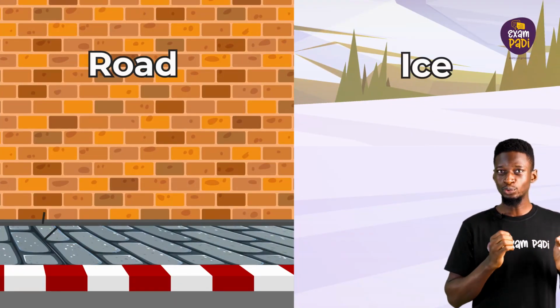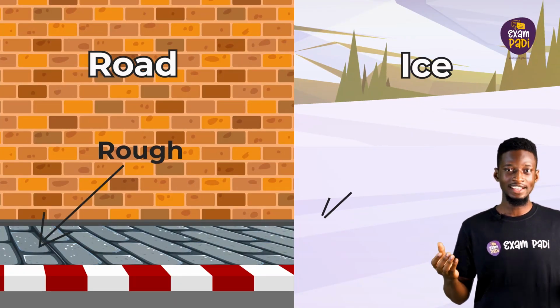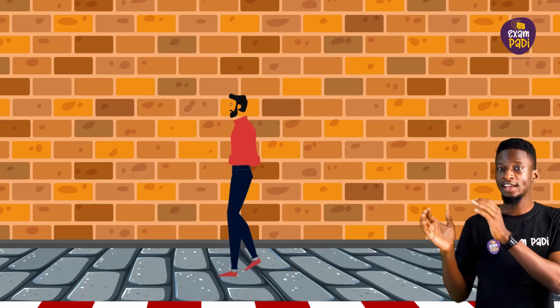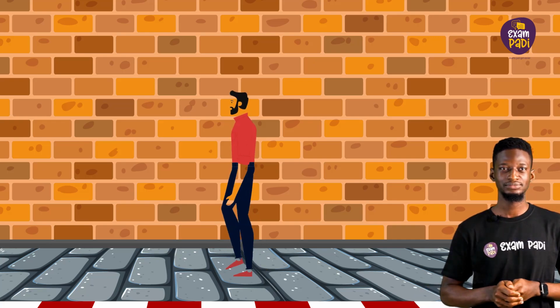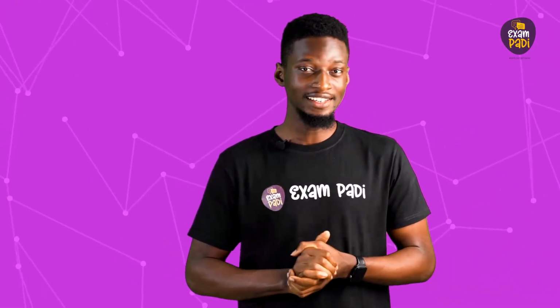Now if you think about these two surfaces, the surface of the road is rough, whereas the surface of the ice is smooth. When the surfaces that are touching each other are rough, more friction is produced. And when the surfaces that are touching each other are smooth, less friction is produced. That is why walking on the road is easier than walking on ice. Examples of friction in our daily life.